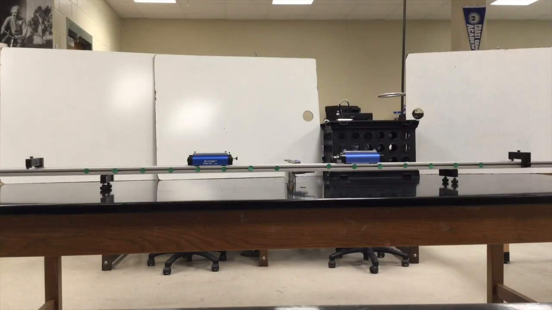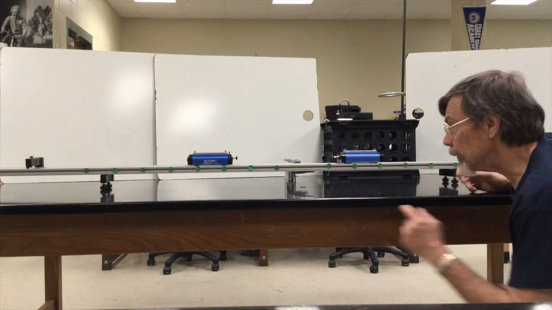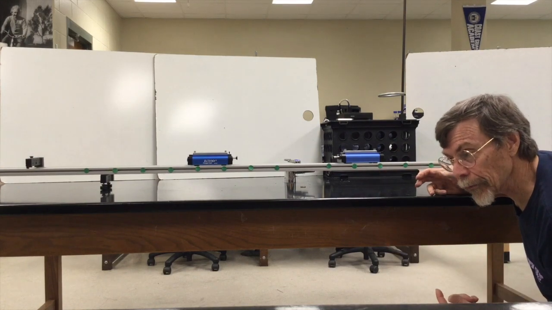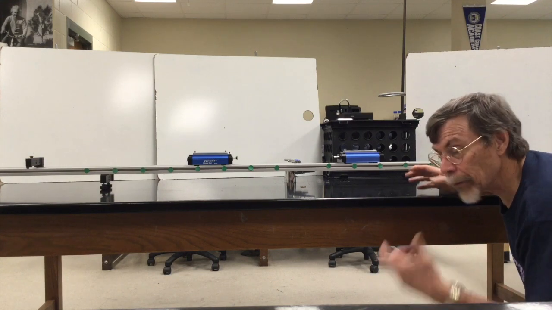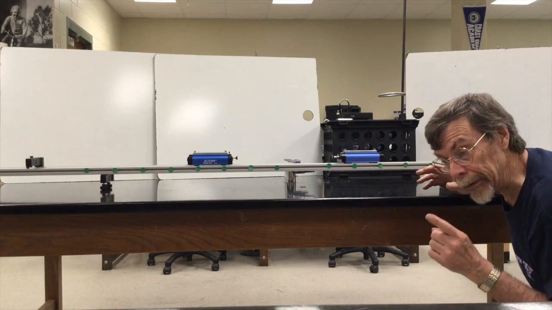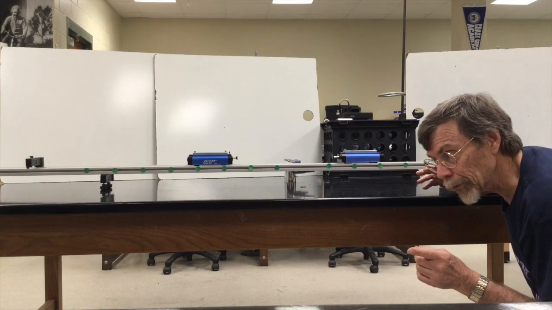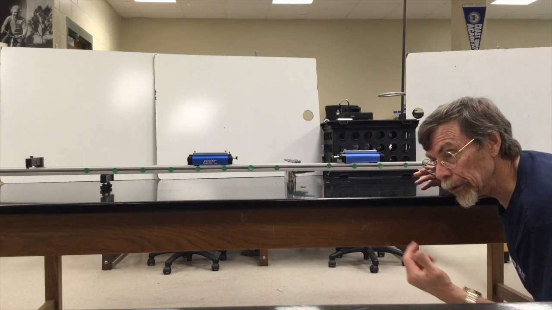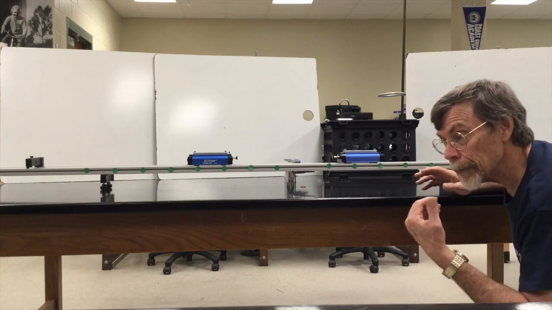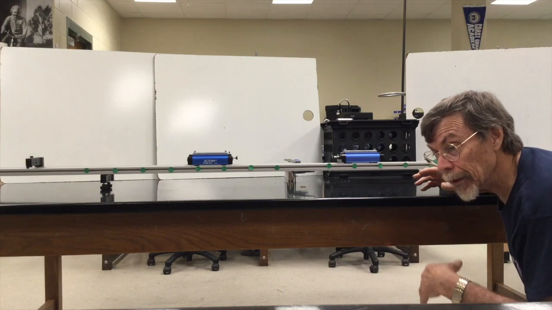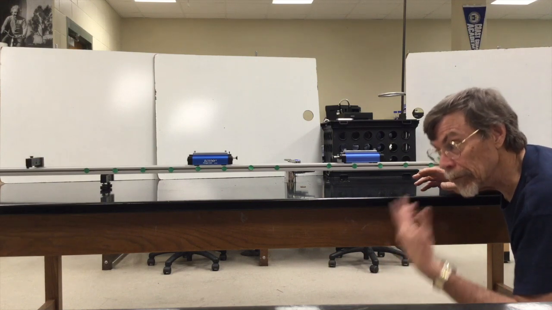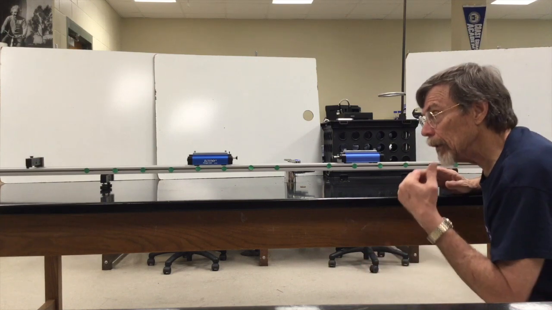Here we collide two carts of the same mass and the same speed. I'm going to try to collide these two carts together, and they both have the same mass. I'm going to try to get them the same speed, although I might not be successful. And what I want you to do is to figure out their speeds, both before and after, and compare their momenta before and after. So let's try it.